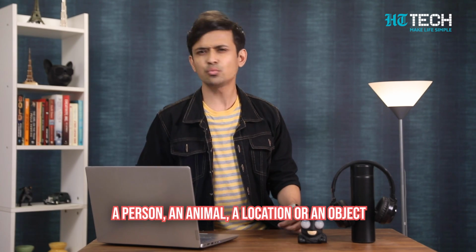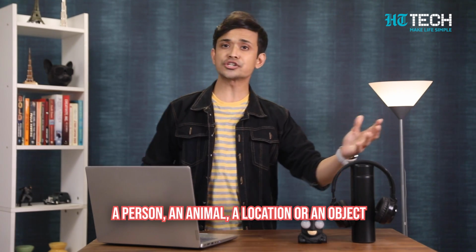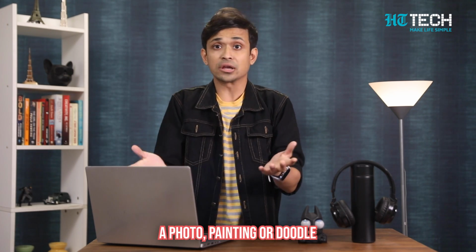Details, my friend, details. They can make all the difference. Anything left unsaid may just surprise you, so it's crucial to be as specific or vague as you want. But remember, the more specific you are, the better chance you have of getting exactly what you envision. Think about the subject, whether it's a person, an animal, a location, or an object, and consider the medium, be it a photo, a painting, or even a doodle.